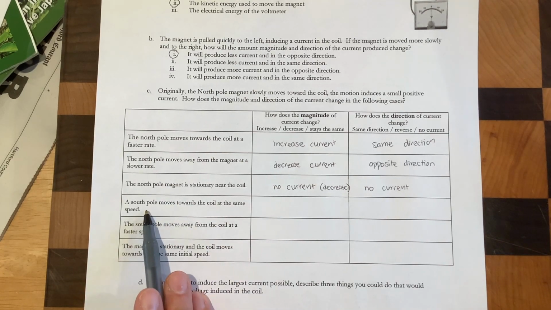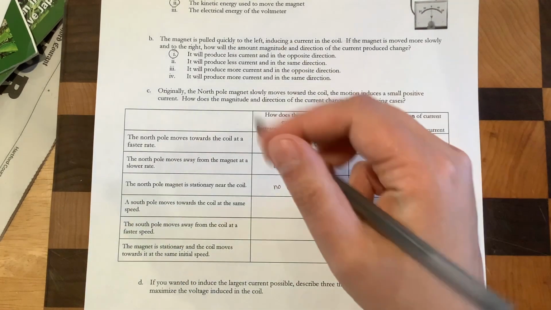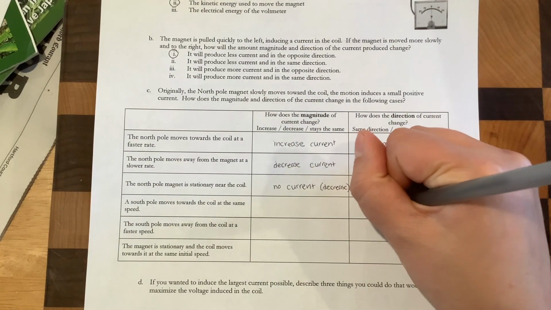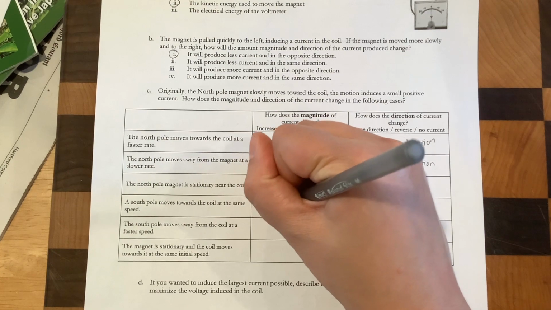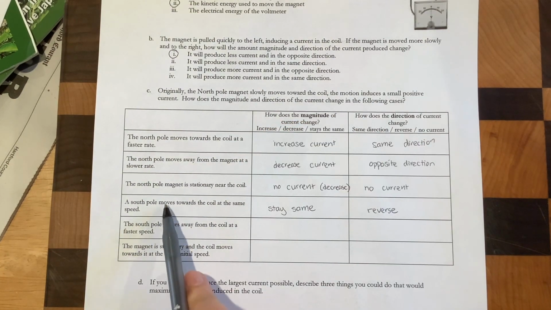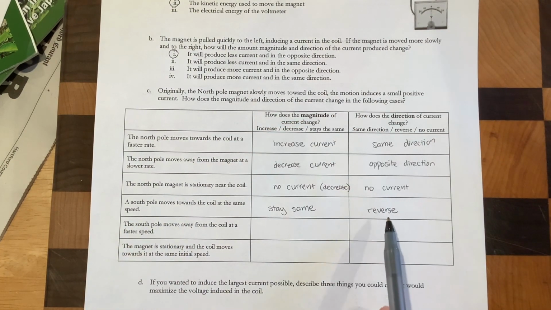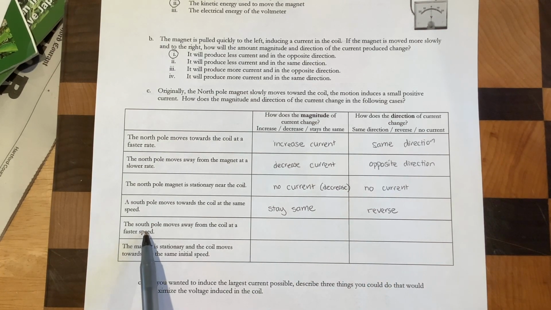If I switch from north to south, that's only going to change the direction. It's moving at the same speed, so I'm going to have the same current. So these two with the South Pole are going to have reverse directions, except this is two things.